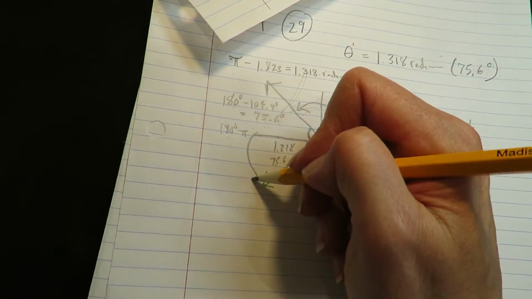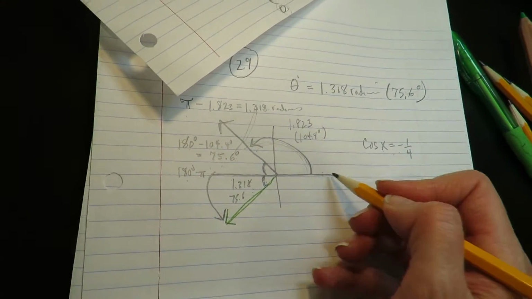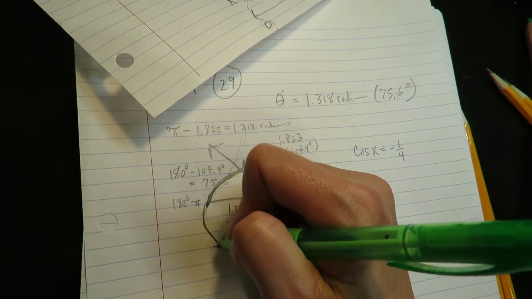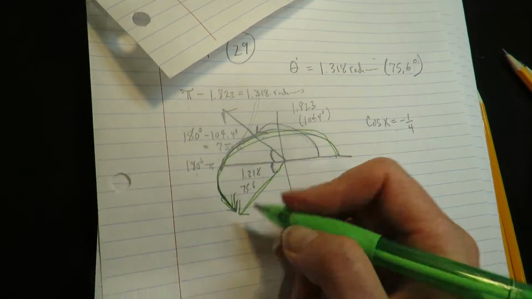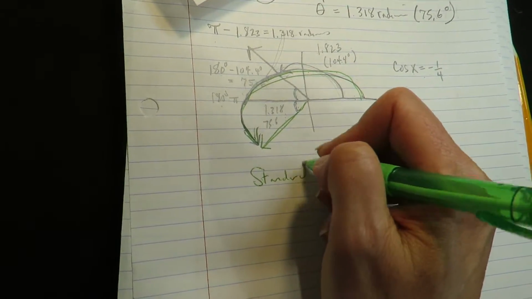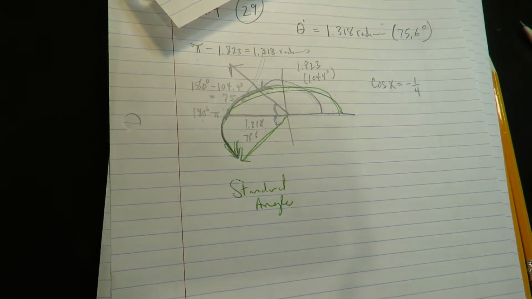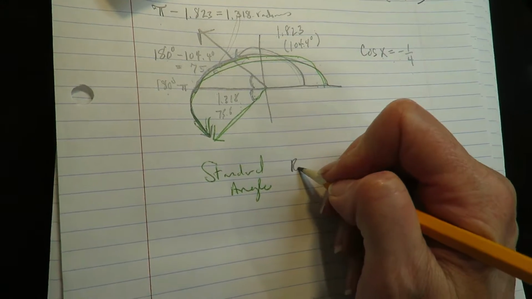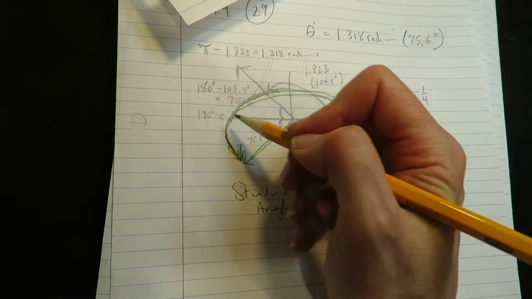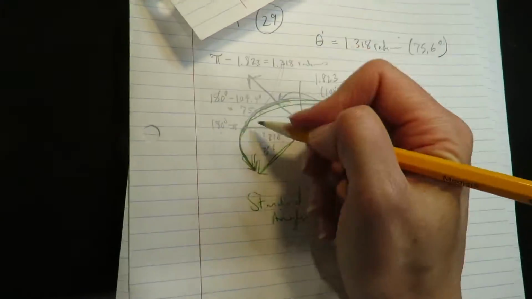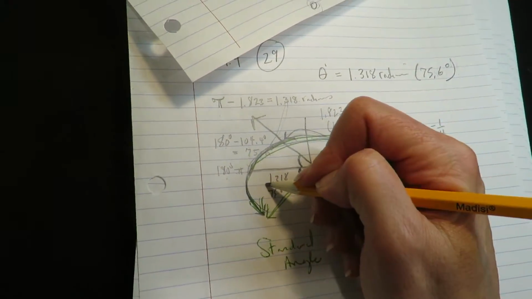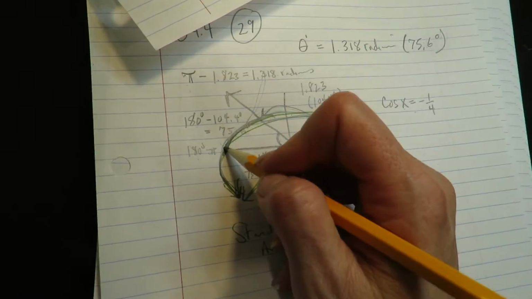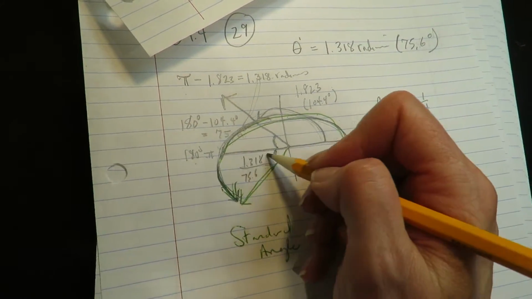So now you need to calculate it going this way, the whole way. You have to now get the standard angle. So you have to go all the way. The standard angle starts from 0. Okay, so whichever way you want to do it. If you're in radians, which again is better, you're going to say, from here to here is pi, and then I go an additional 1.318. Okay, so from here to here is pi, and then I go the additional reference angle, which is that.